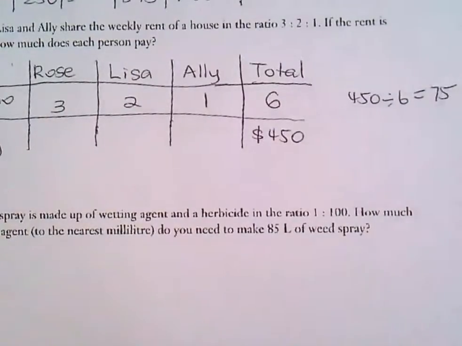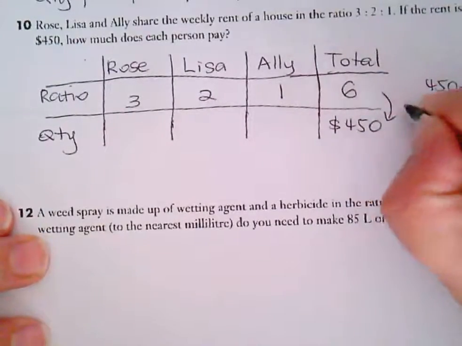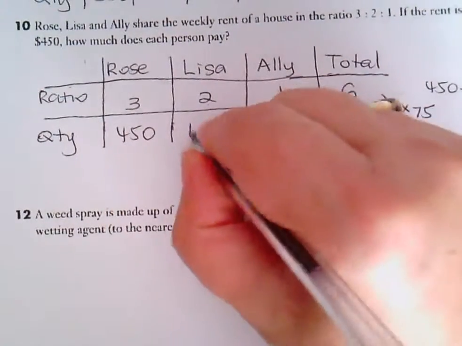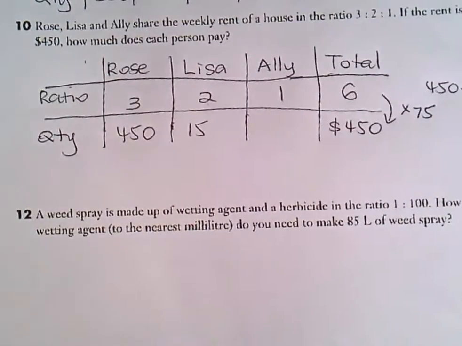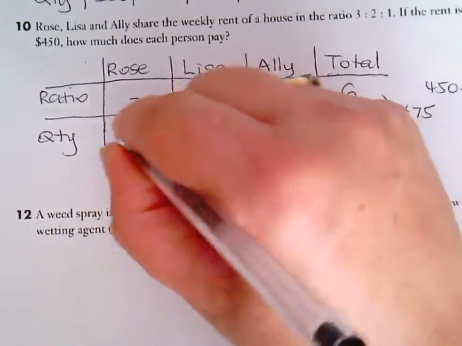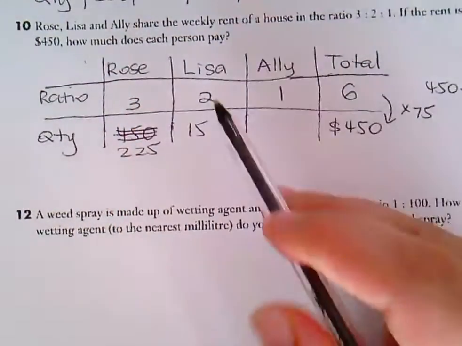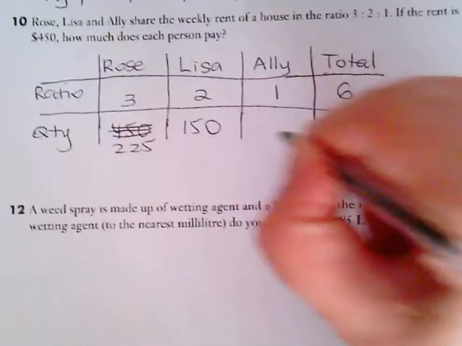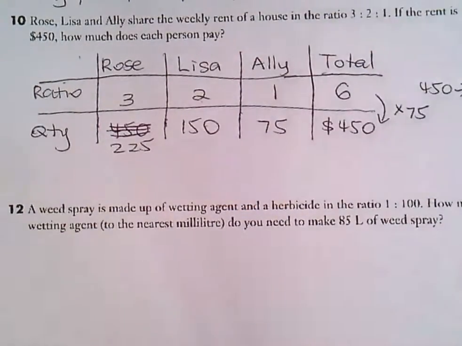So now we know that to go from the top row of the table, from the ratio to the actual quantity, we times by 75. So we just go that 6 times 75, that's 450. Sorry, not 6 times 75, that's a mistake. 3 times 75 is 225. 2 times 75 is 150. 1 times 75 is 75.